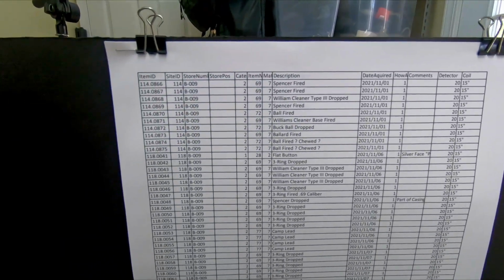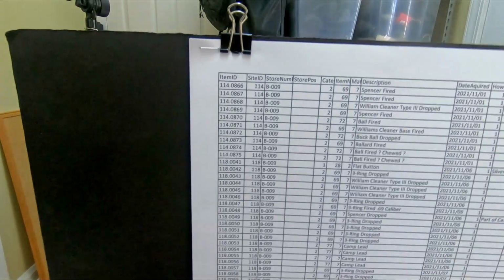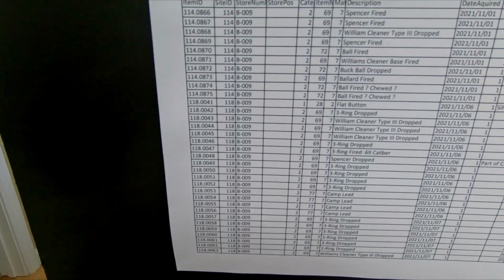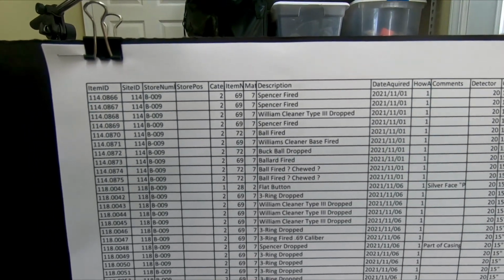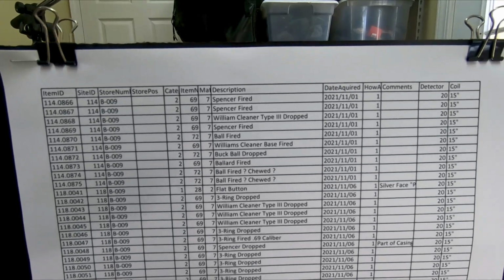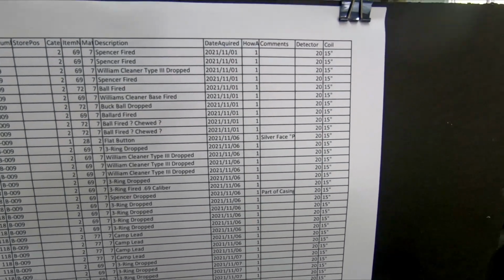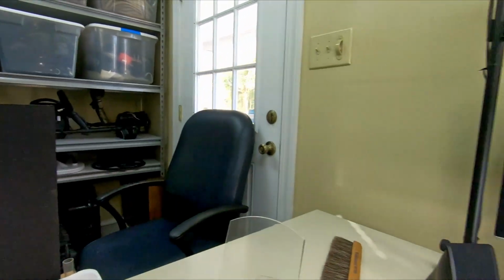I assign everything a number according to the site. Like this is site number 114 and relic number 866 to start with, and there'll be site 118. And I just roughly got categories and so what they are. Like fired Spencer, just brief, and the date that I found them and how I found them and the detector I was using and so forth.